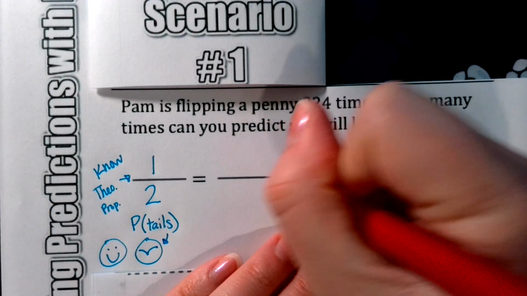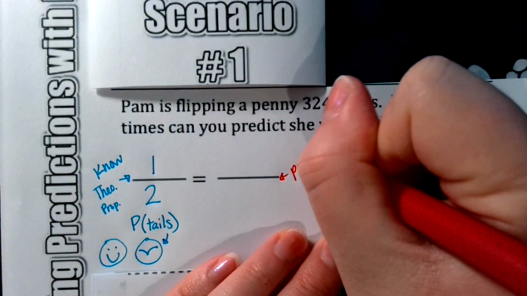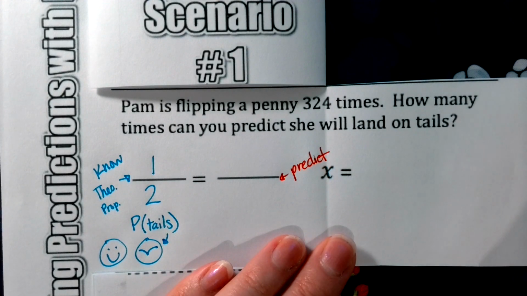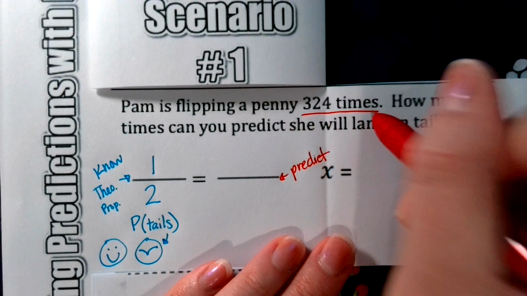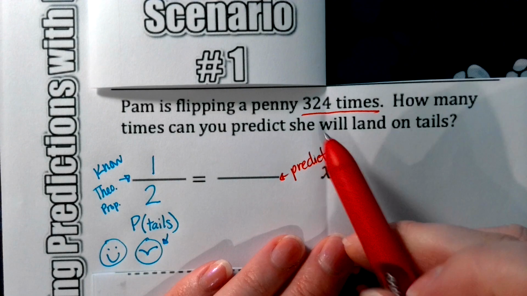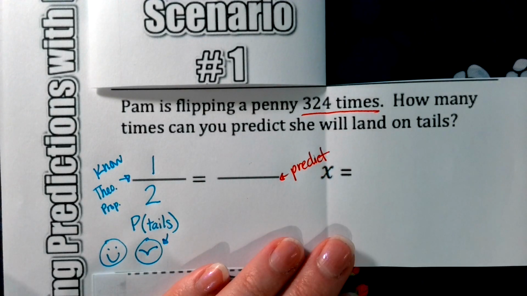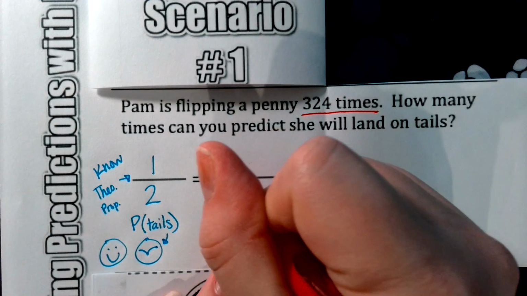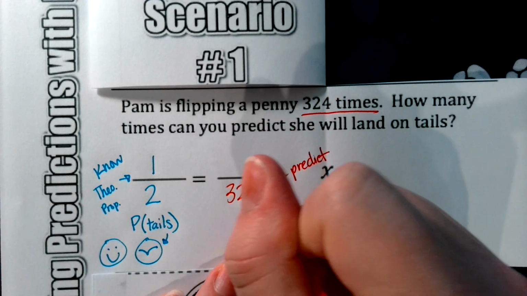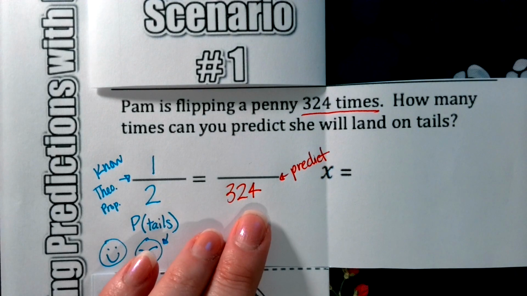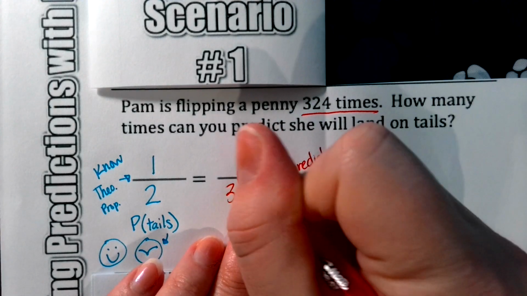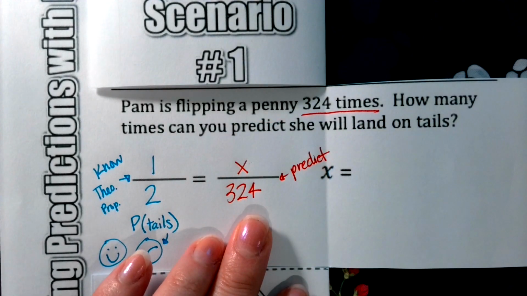Now on this side, again, this is what we're trying to predict. We know that she's going to flip it 324 times. Is that 324 going to go on the top or on the bottom? It's going to go on the bottom because that's how many times total she's going to flip it. We want to figure out how many times out of 324 it's going to be tails.